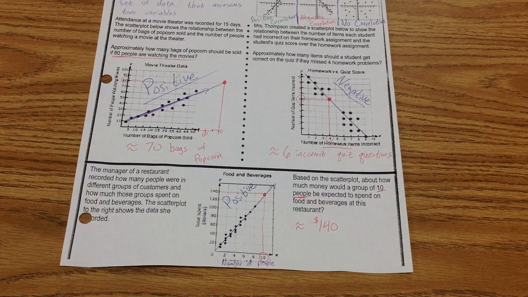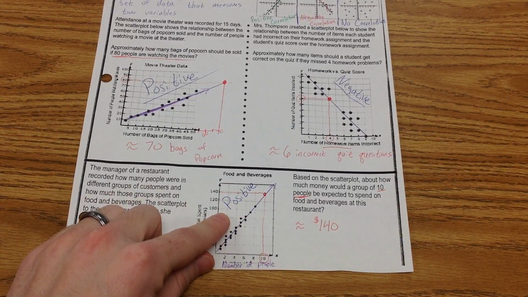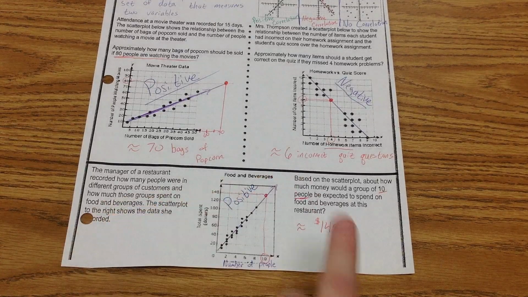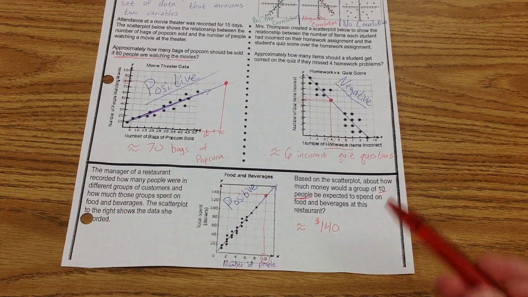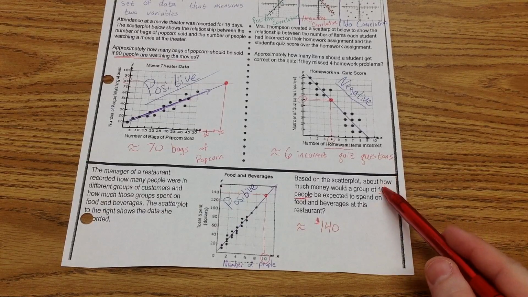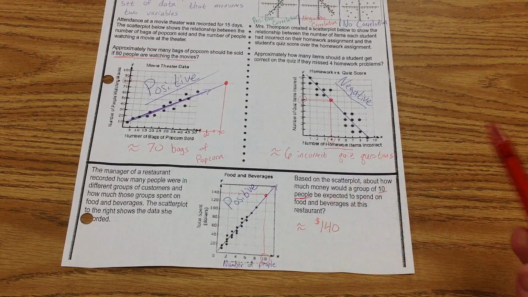So what did we do? We drew trend lines that fit our patterns. We decided if they were positive or negative, and then we used those trend lines in order to make predictions. We predicted that with 10 people, they would spend about $140 at this restaurant.